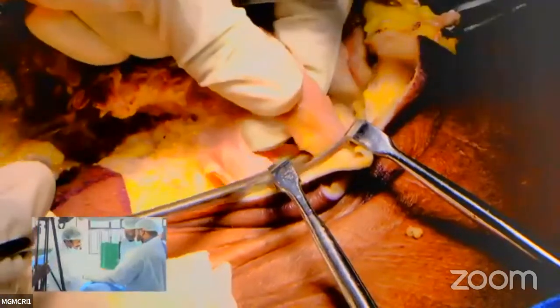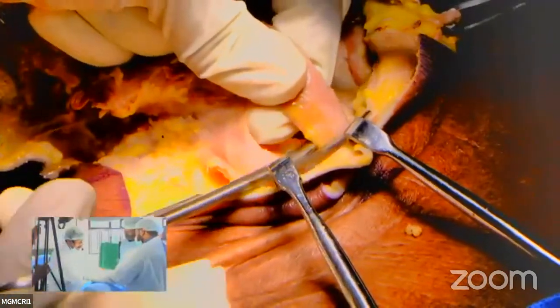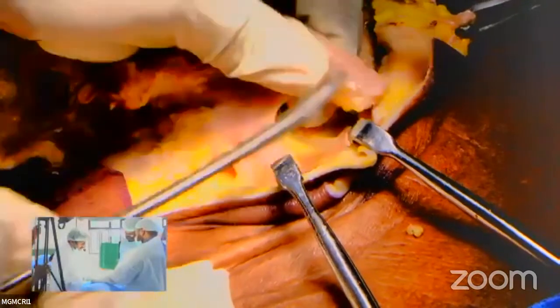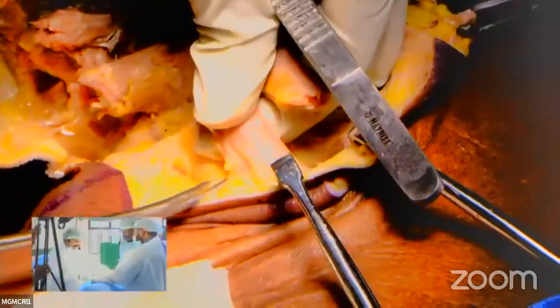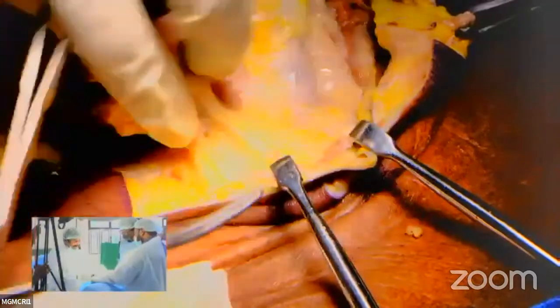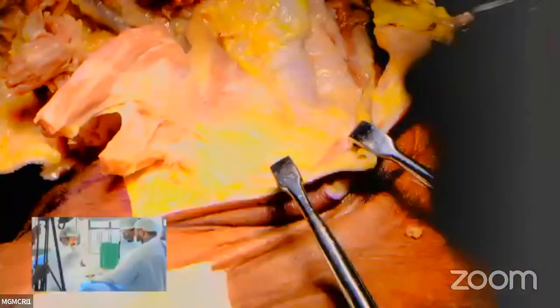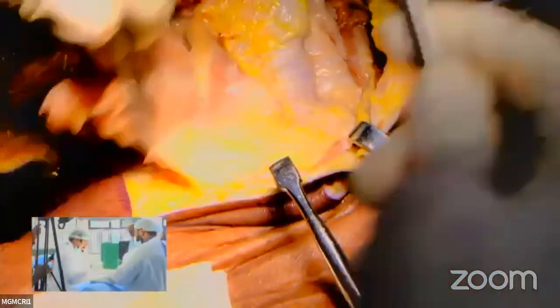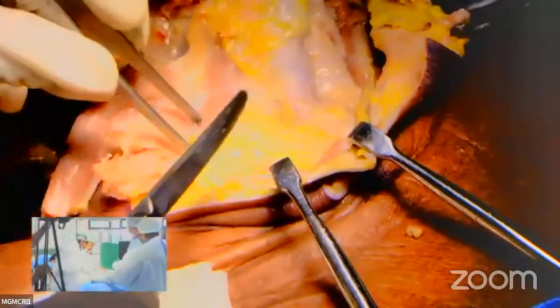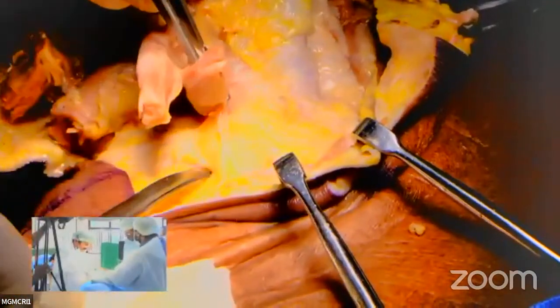So this is your sternal head of sternocleidomastoid. This is your clavicular head of sternocleidomastoid. Once you remove this, then you identify your omohyoid. This is an omohyoid muscle.